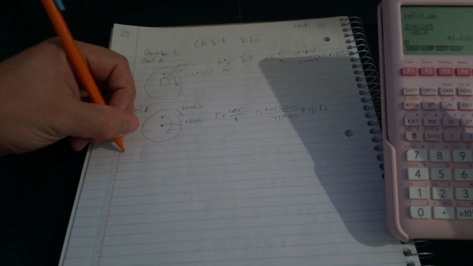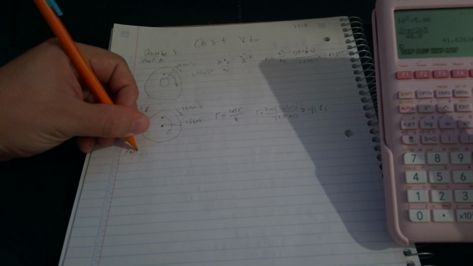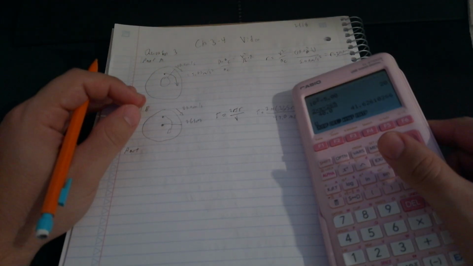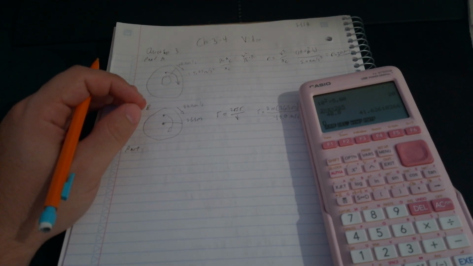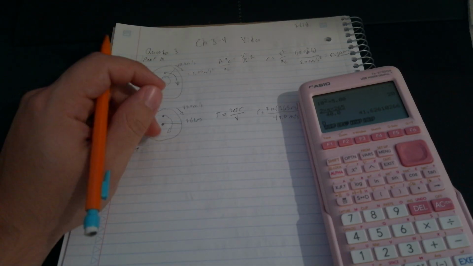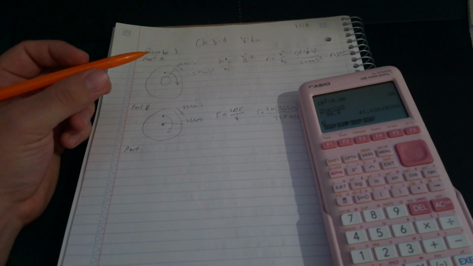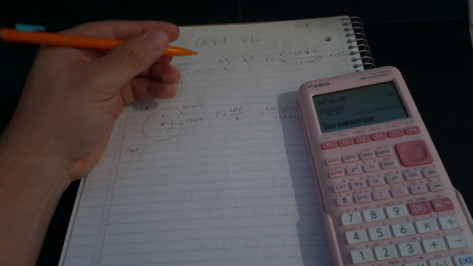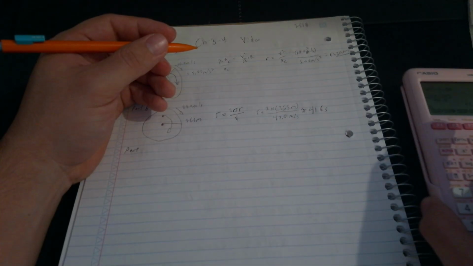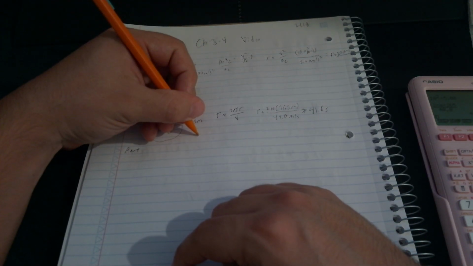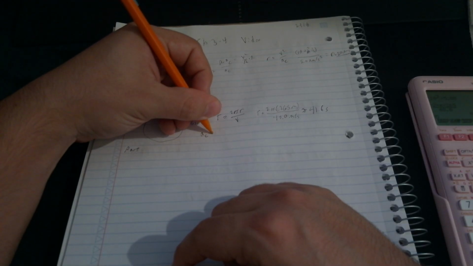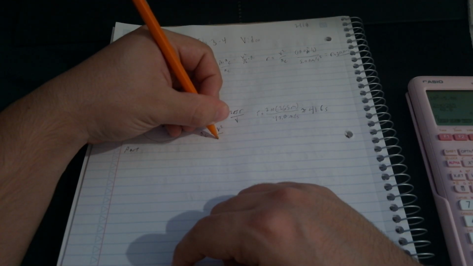All right, so moving on to part C, which continues with the race car. This time we're calculating the car's acceleration. Pretty much we're doing what we did earlier, where a_c is equal to v squared over r.